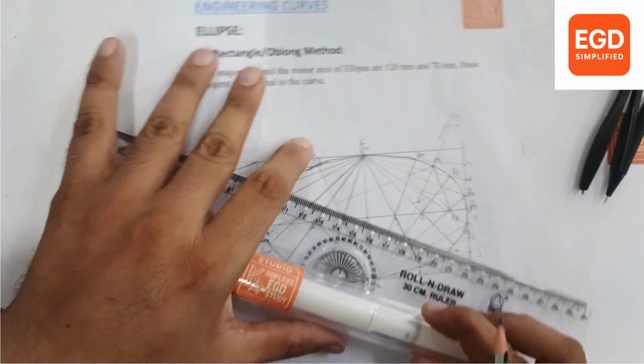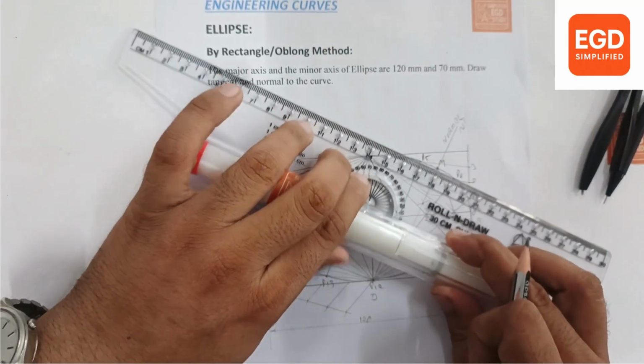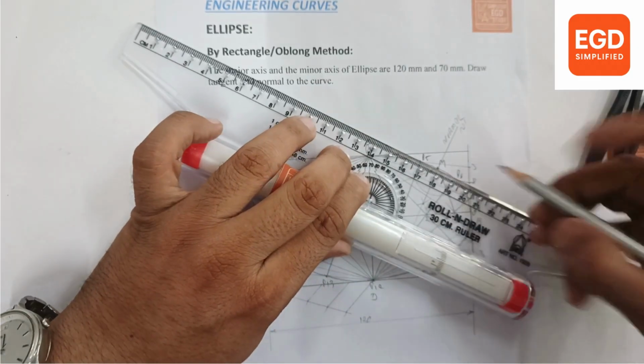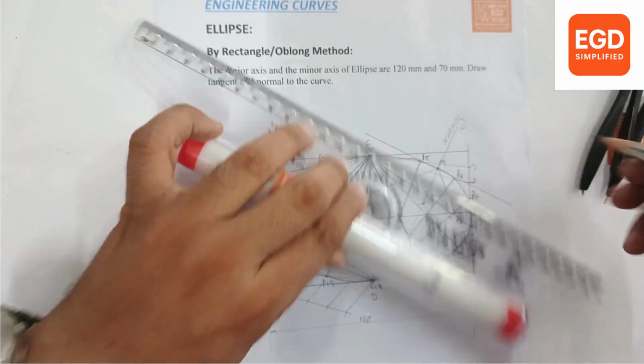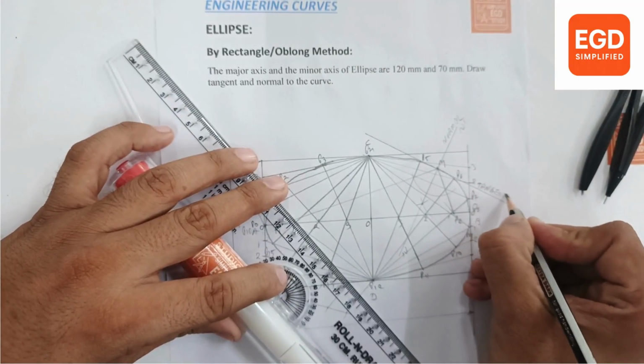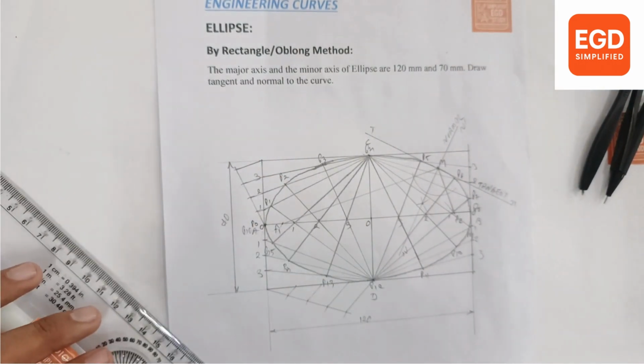And the perpendicular line to that normal will give you the tangent TT dash.